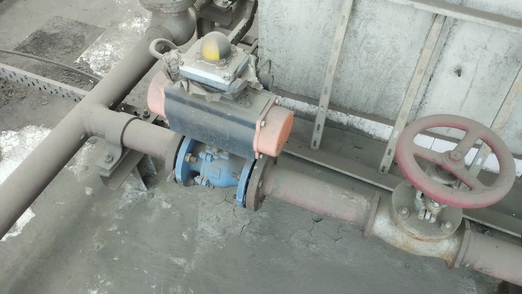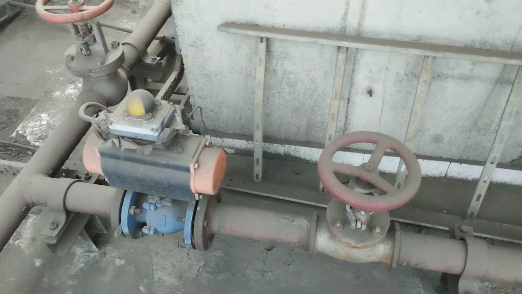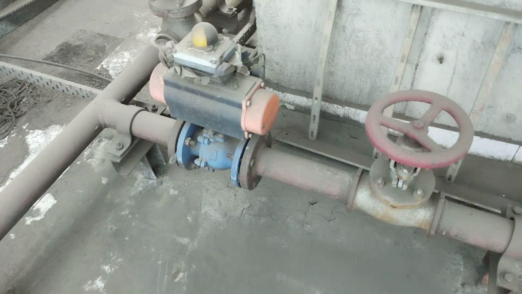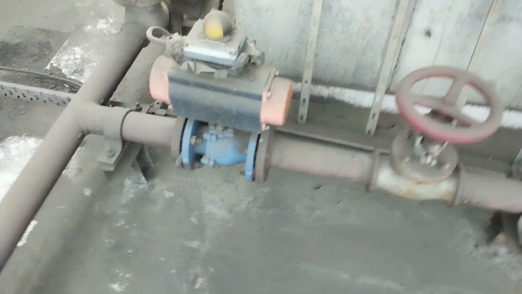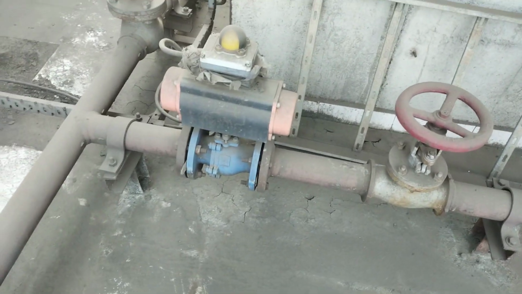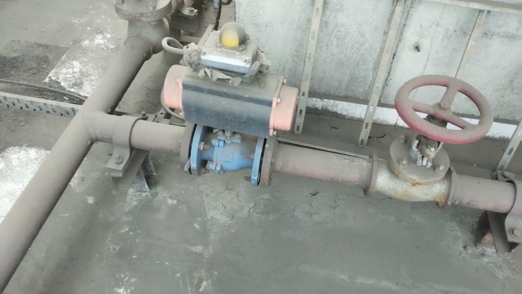For the deaerator cleaning process, we need this valve. It is a solenoid operated globe valve. The construction of that valve is globe valve. Now this is in closed condition.